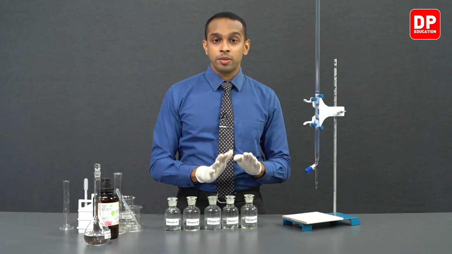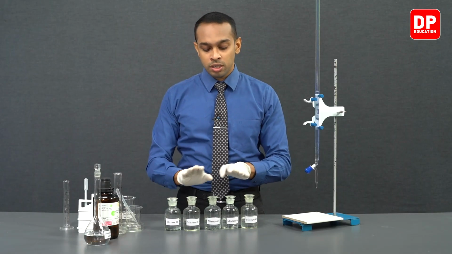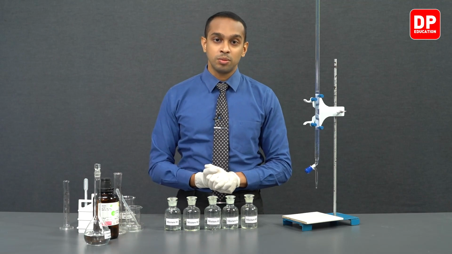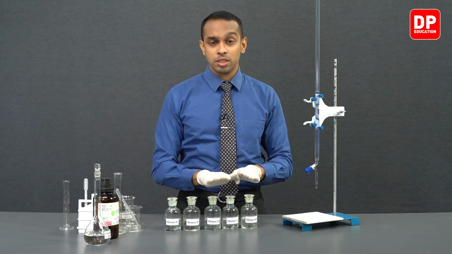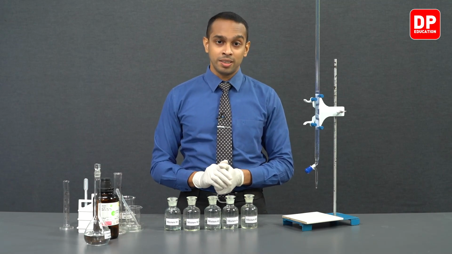However, the number of moles of ethanoic acid in each mixture is going to be different because we added different volumes of the same ethanoic acid solution into each of these reagent bottles. So the number of moles of ethanoic acid in each reagent bottle is going to vary.